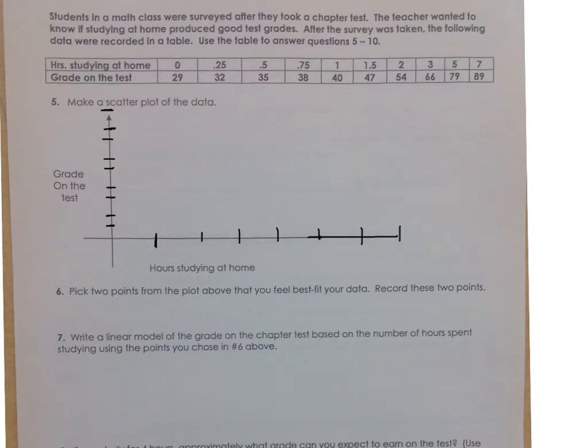So what I'm going to do is just pause it and try to make this scatter plot. It's a little difficult on the iPad, but I'll do my best, and then I'll come back to explain it. So here I've plotted my points, and it's kind of hard to do, but if you look at it, there's a positive correlation. It says pick 2 points that you feel best fit your data.